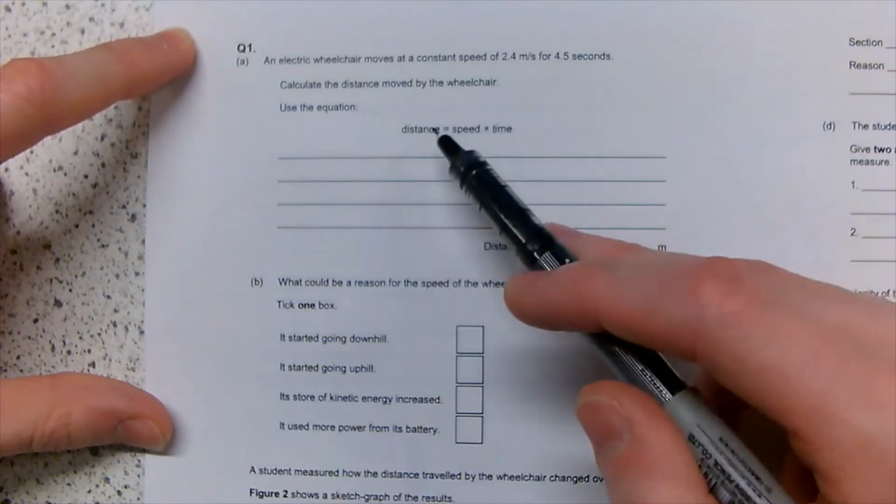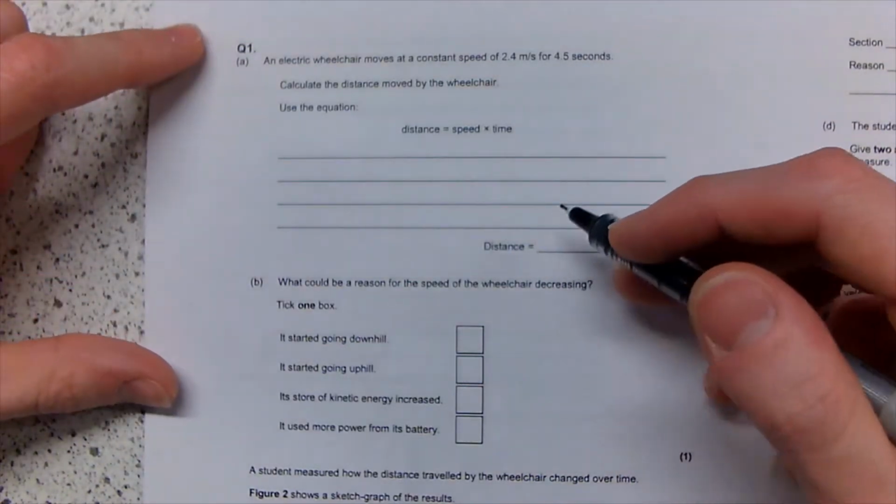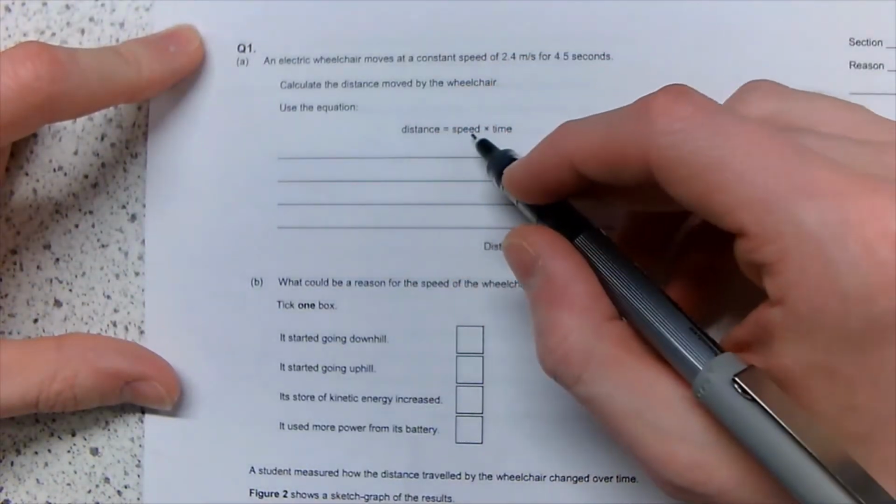Now we are given the equation here, which is quite nice. Not always going to be given the equation. Some of them you are expected to remember. So we need to use distance equals speed times time.